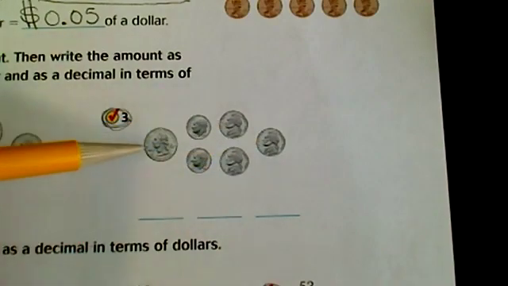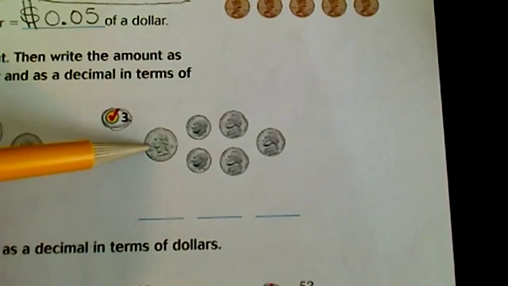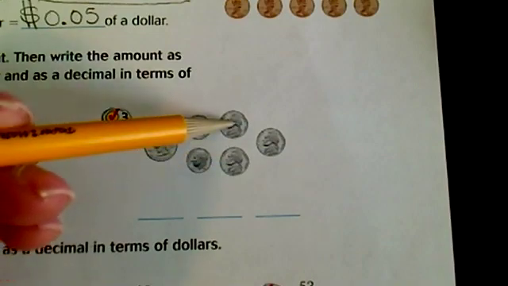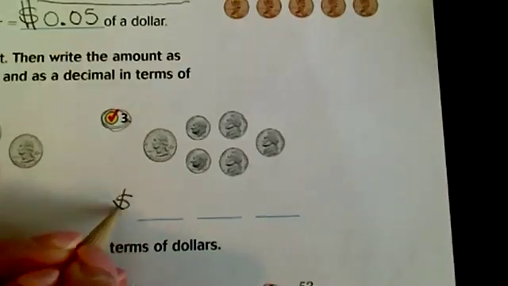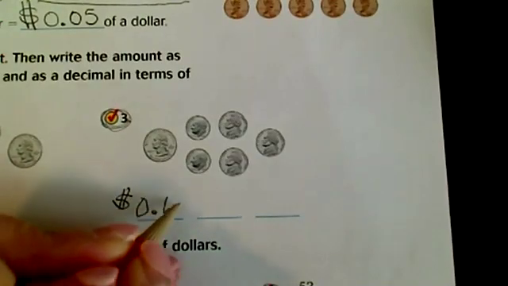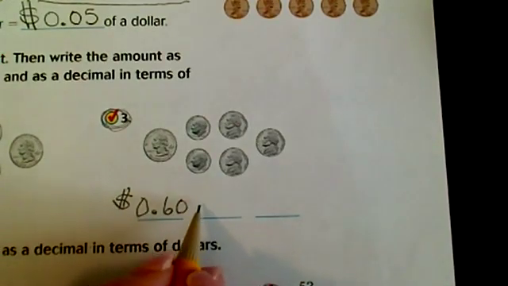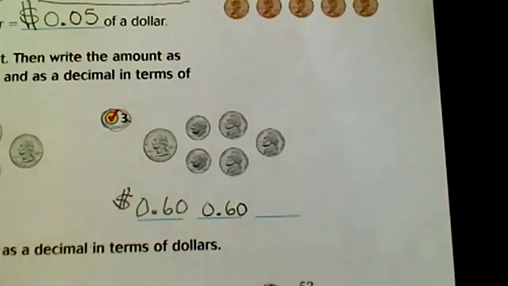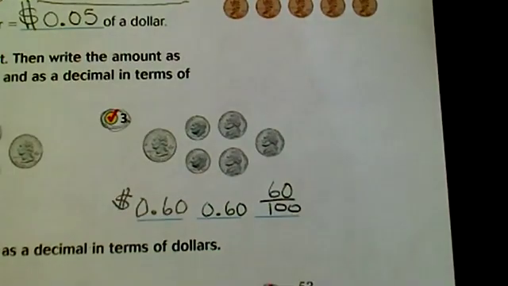So when I add up money, I always start with the big coin first, and then I work my way down to the smaller amount. So 25, 35, 45, 50, 55, 60. So I have 60 cents. So I'm going to write this as 60 cents first. I have to have the dollar sign. And then I'm going to write it as a decimal, which is the same number without the dollar sign. And now I'm going to write it as a fraction, 60 over 100, right?